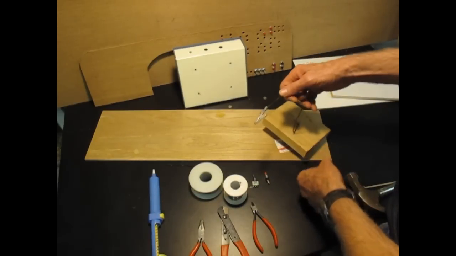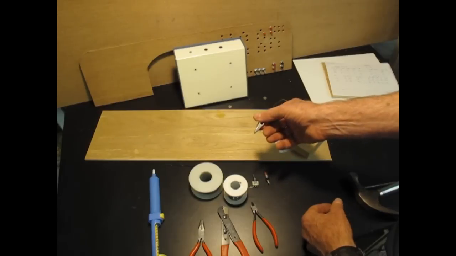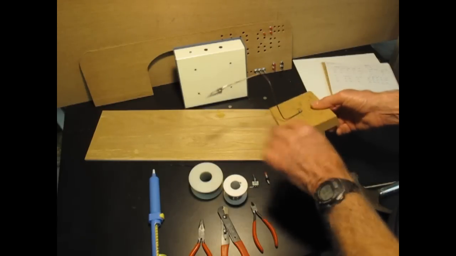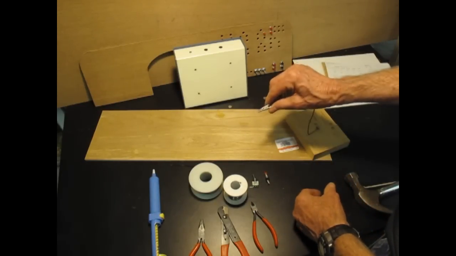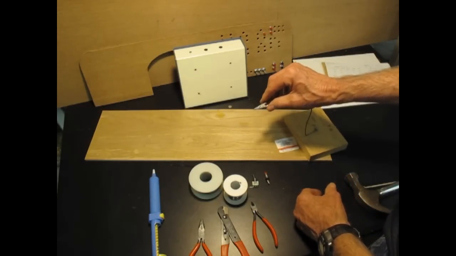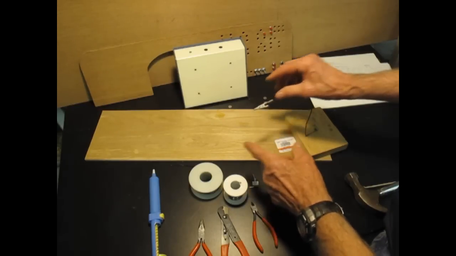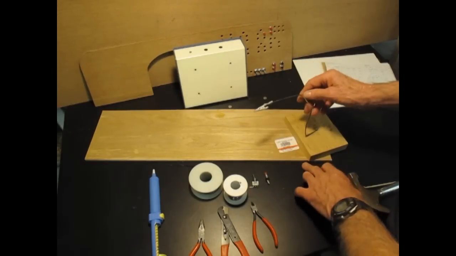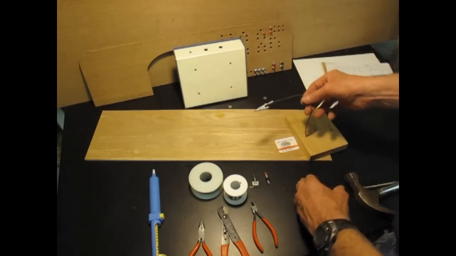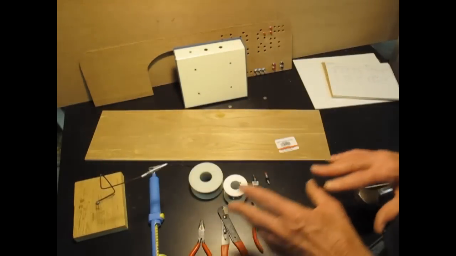Then we have a third hand. You don't really need this, but it might come in handy. Just a block of wood with a coat hanger, alligator clips on the end. Sometimes it's helpful to hold a wire in position while you're soldering it, so you can use this to keep a wire coming out a certain way that you want. Alright, so those are the tools.